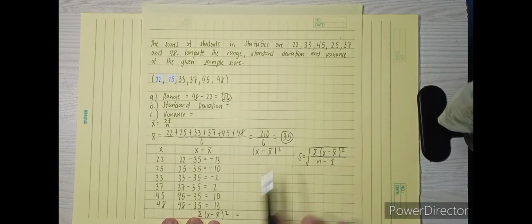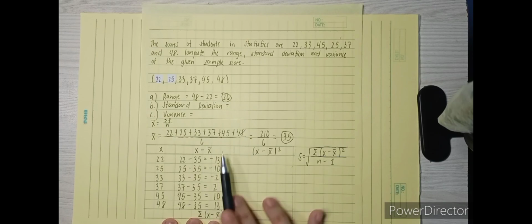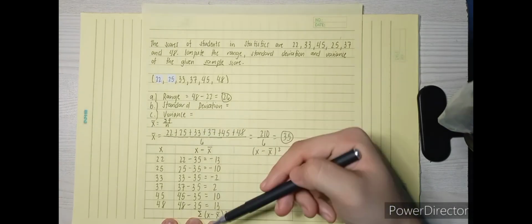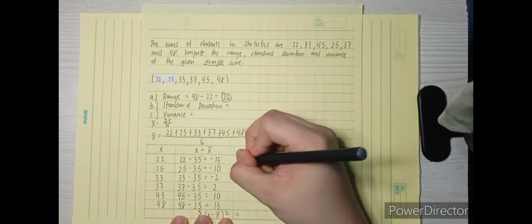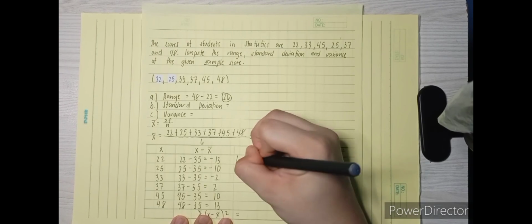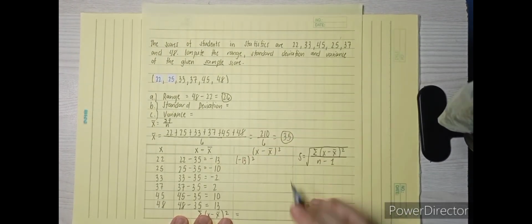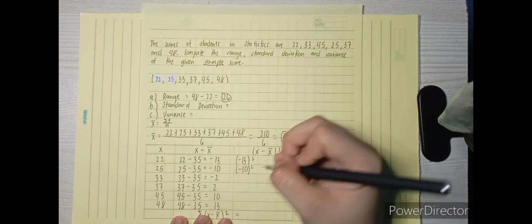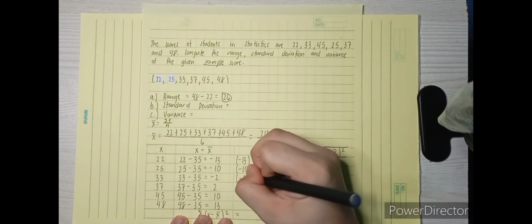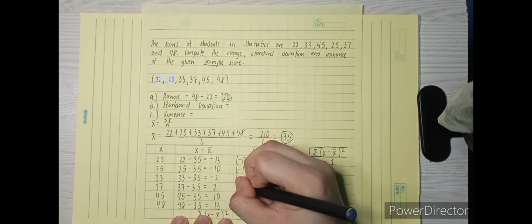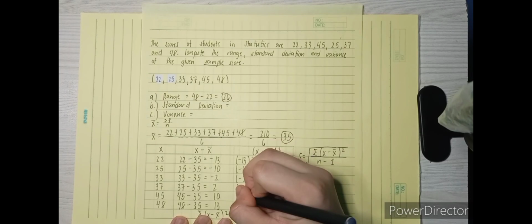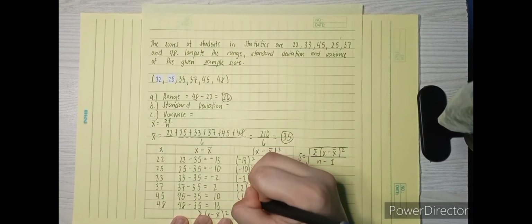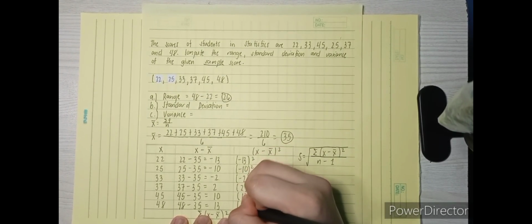Dito naman, ay madali lamang. I-squared lang natin ang mga answers sa column na ito. Negative 13 squared. Negative 10 squared. Negative 2 squared. 2 squared. 10 squared. 13 squared.